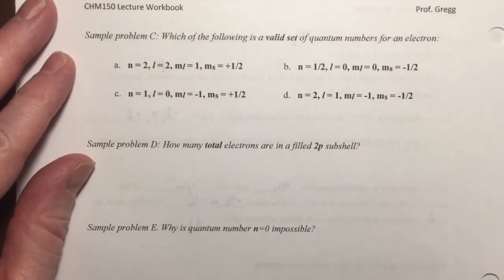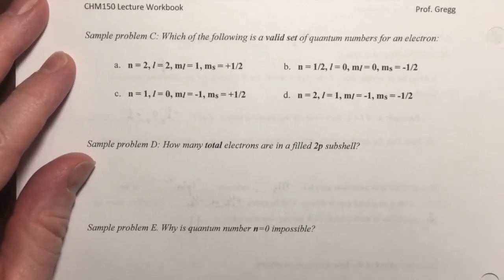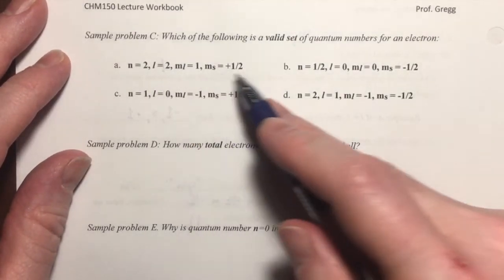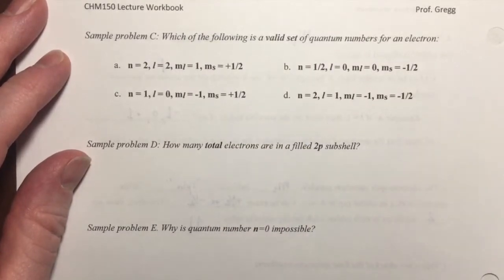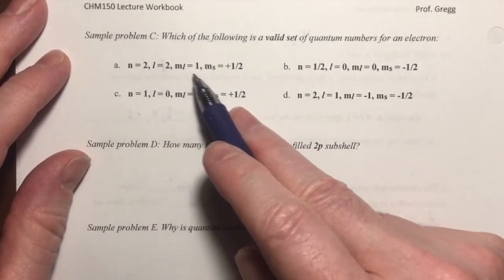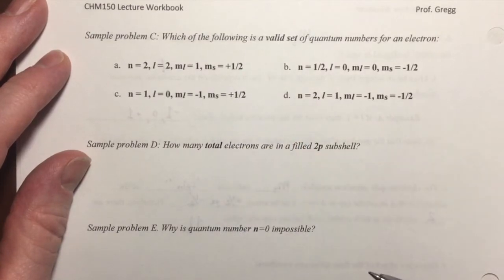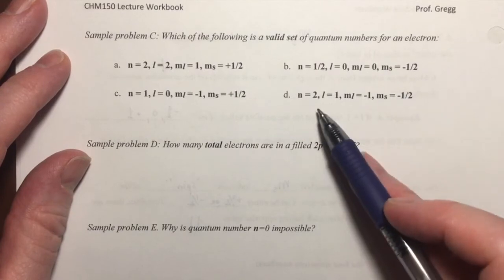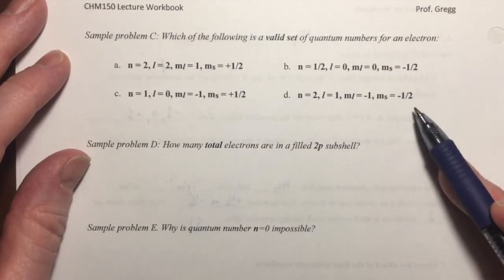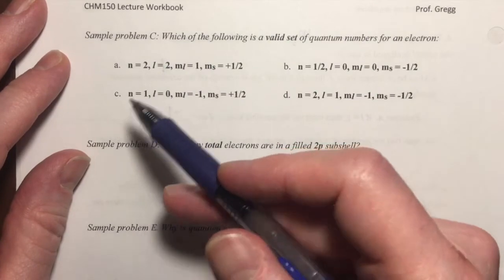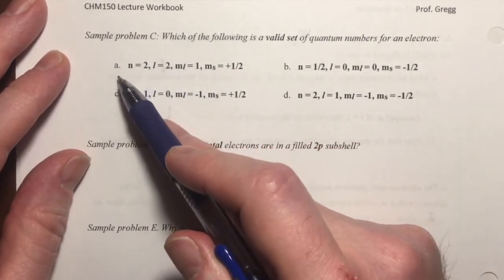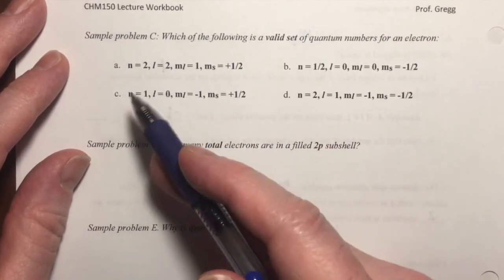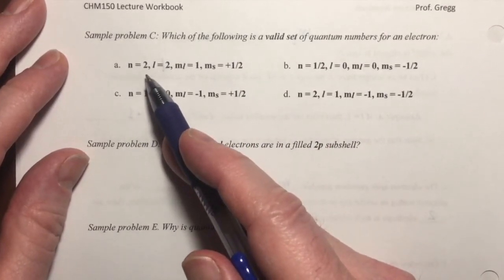Sample problem C. Which of the following is a valid set of quantum numbers for an electron? So here we have 4 possible sets of quantum numbers. The n, L, m sub L, and m sub s values are provided. So we've got to look at these values and see if we are following the rules for their possible values. So let's take each one in turn. We'll start with set A. Is set A a valid set? Well, let's look at the n value. Can n equal 2?